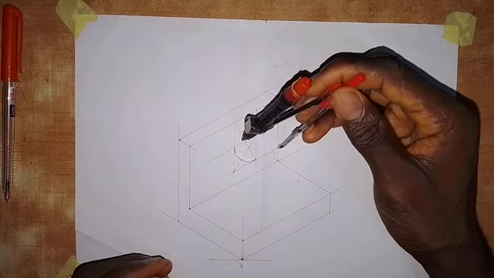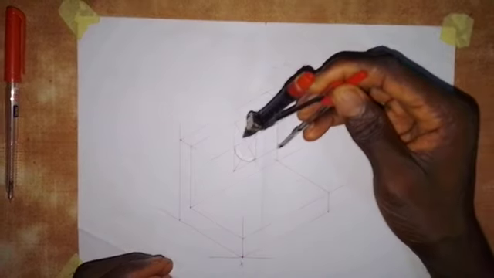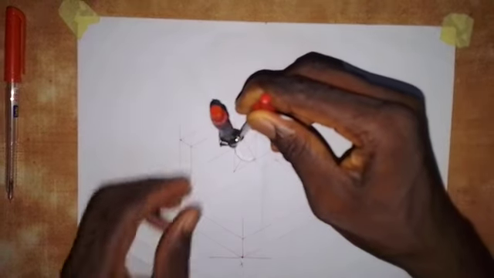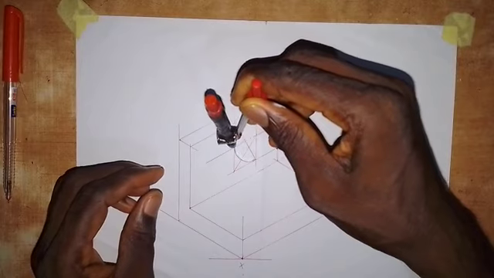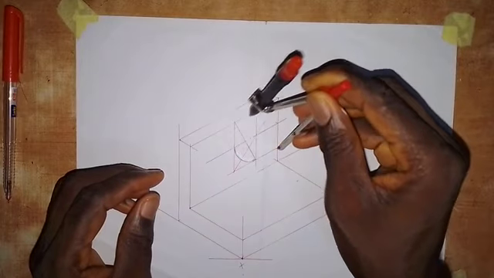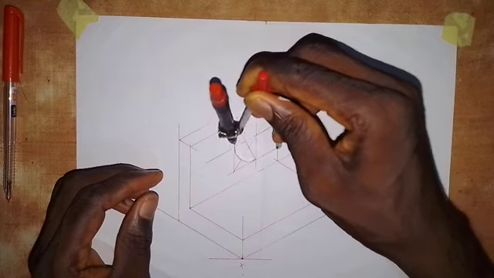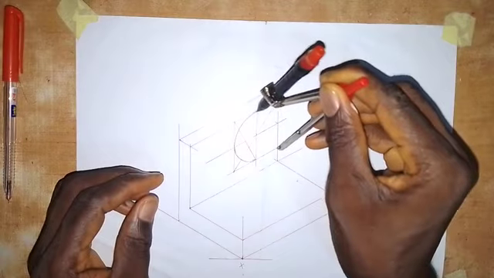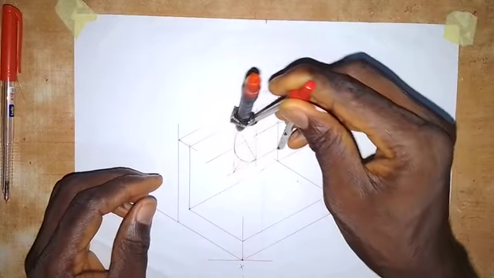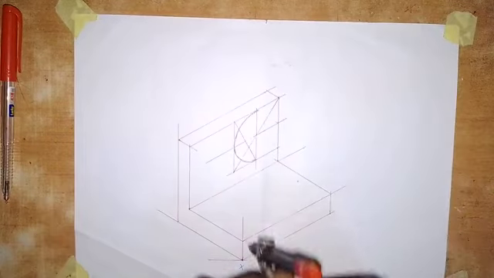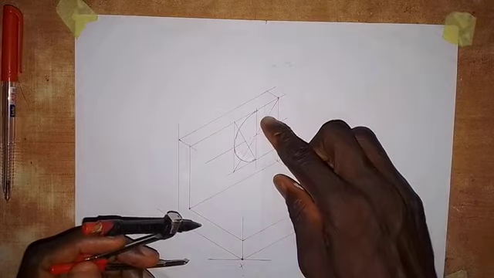the midpoint of the compass here, at this point, and we extend to this point here. Okay, so then we are going to draw an arc from here. So it goes like this. Then we draw it to touch this line.